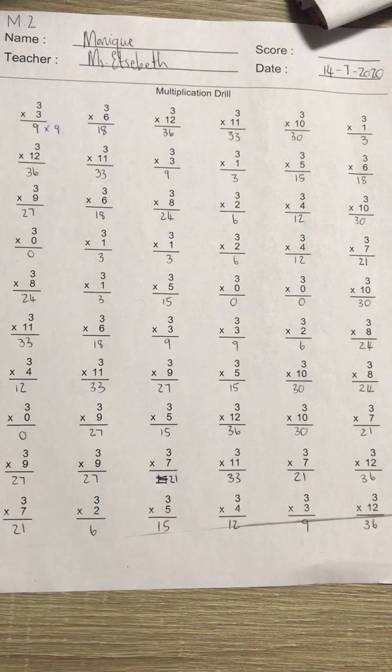Just memorize it. 3 times 8, 24. Just go sit and memorize it at home, and you'll be fine in the quiz.